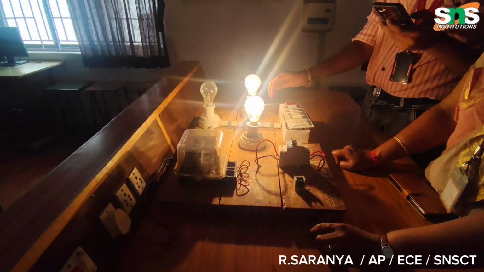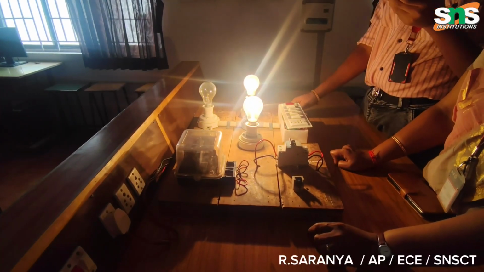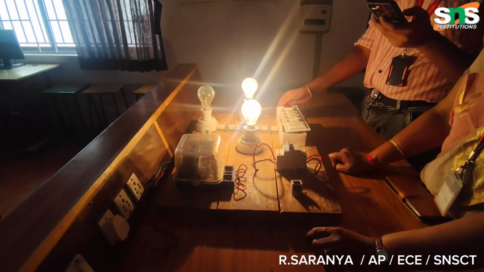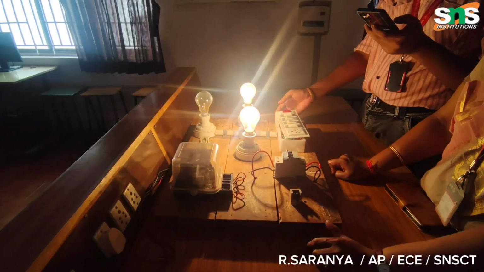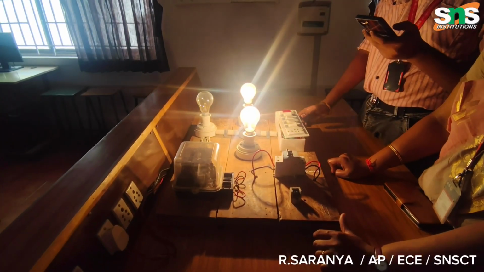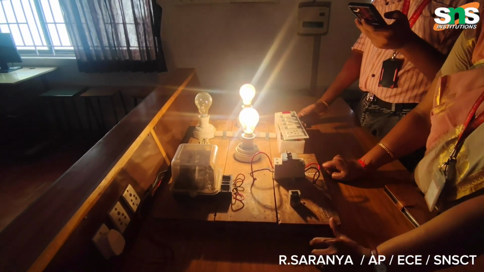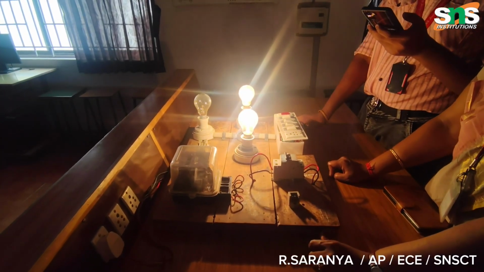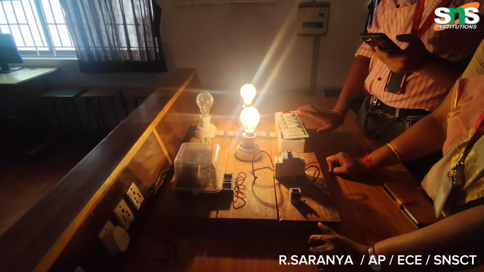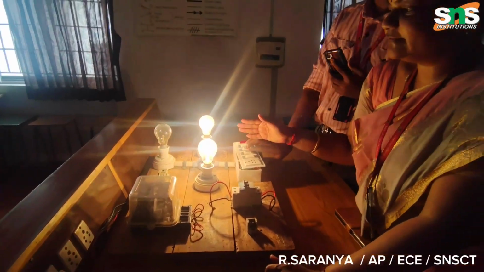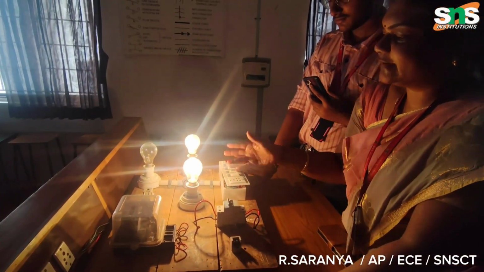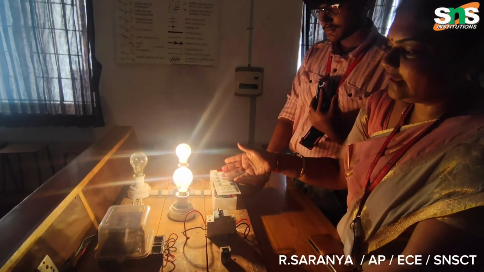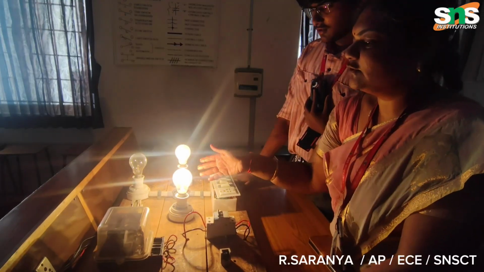Pipe wiring: the wiring is routed through PVC pipes for protection and proper arrangement. Operation: when the switch is turned on, the circuit is completed, current flows, and the respective bulb glows. As he explained, when the switch is turned on, the respective wire connection is given to the bulb and it starts glowing. Here we have used a 300 watt bulb.